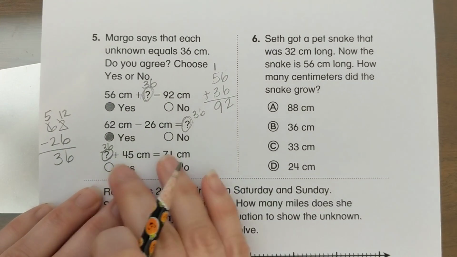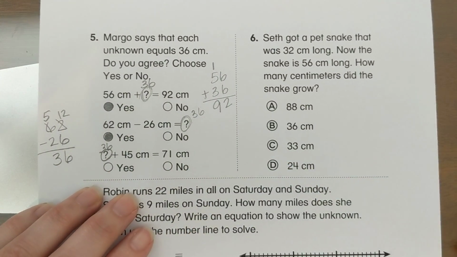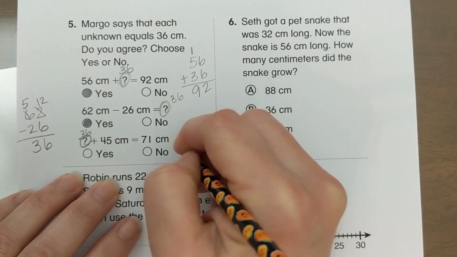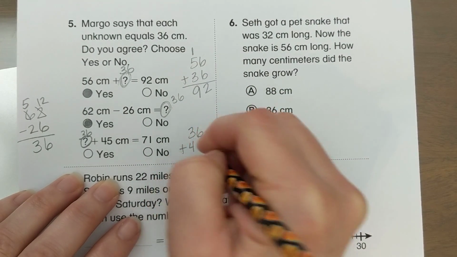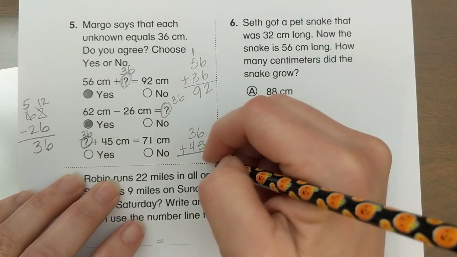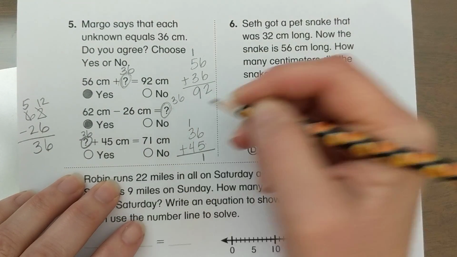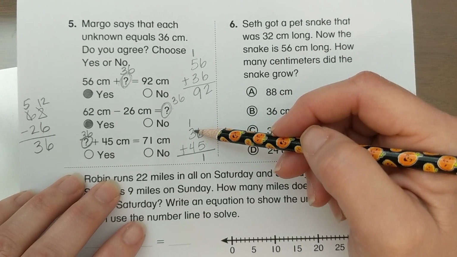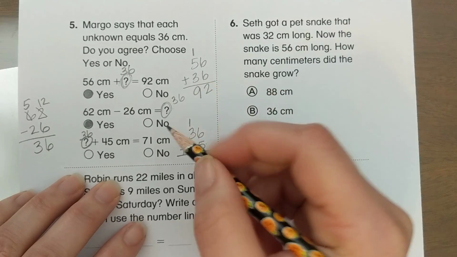Okay, the last one. Let's plug in the numbers and see if it adds up. 36 plus 45. Okay, 6 plus 5 is 11. I need to regroup. And on the tens place, 1 plus 3 is 4. 4 plus 4 is 8.